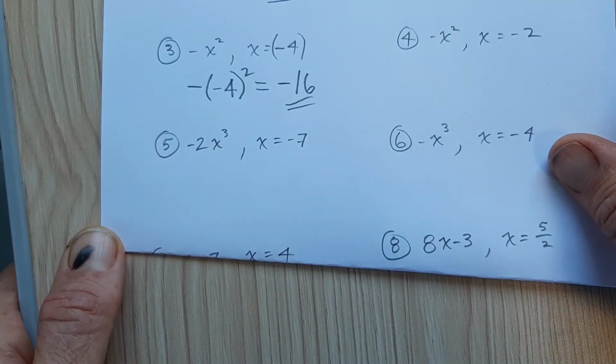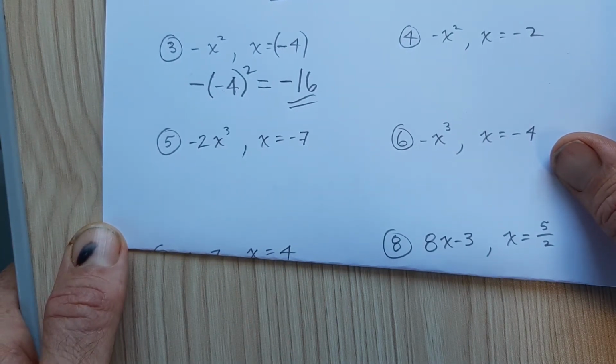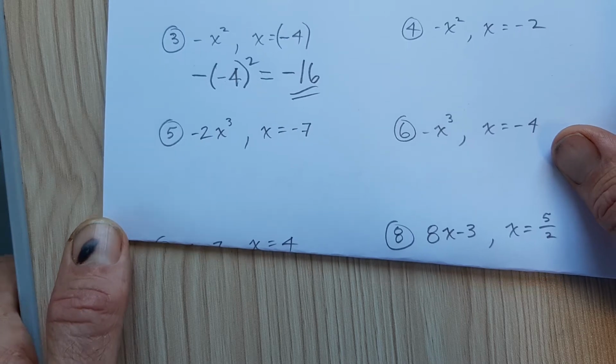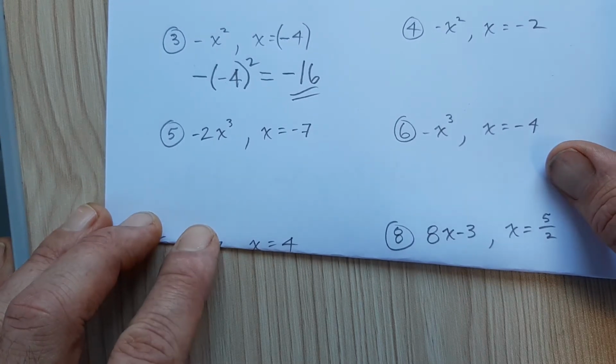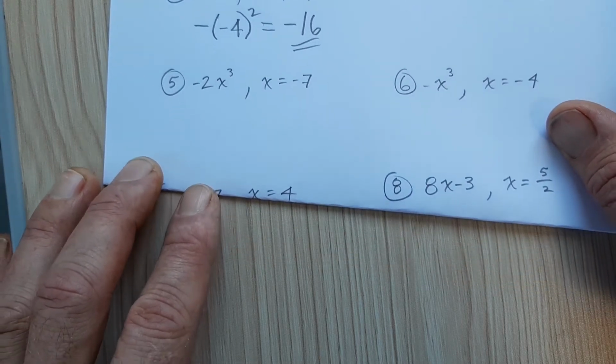You may have seen these problems all before in Mr. Thomas's class, or some almost exactly like them. So you can pause and do number 4.